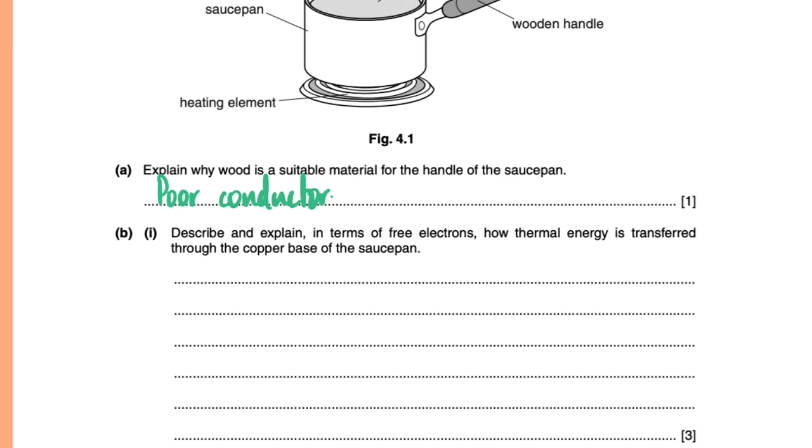Describe and explain in terms of free electrons how thermal energy is transferred through the copper base of the saucepan. Now this is in terms of free electrons. Whenever such a question is asked, I know that both mechanisms would work, but I would just focus on the more dominant one, which, because copper is a metal, would be free electron movement. So you say this first point, first mark: electrons gain kinetic energy at the hotter end.